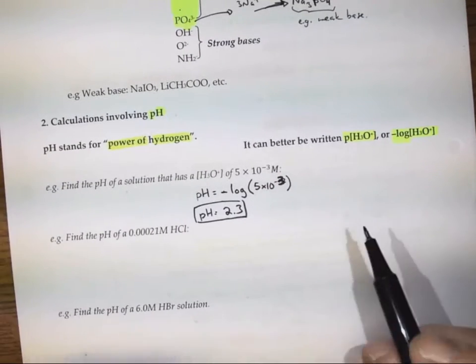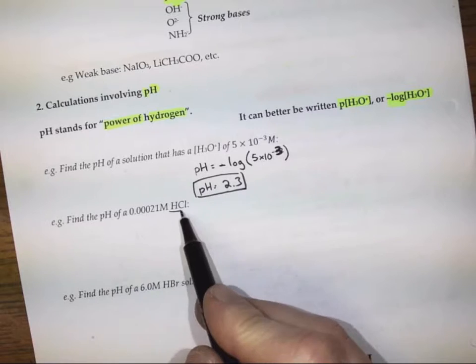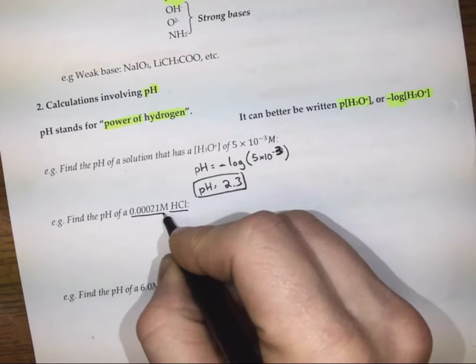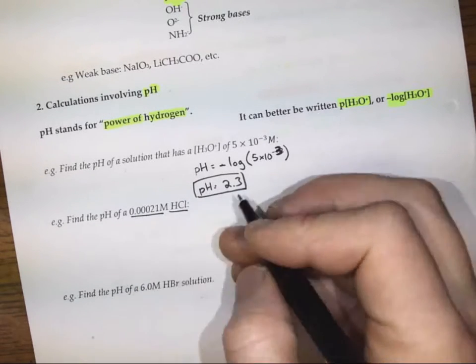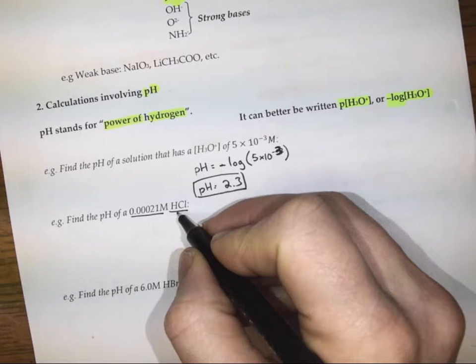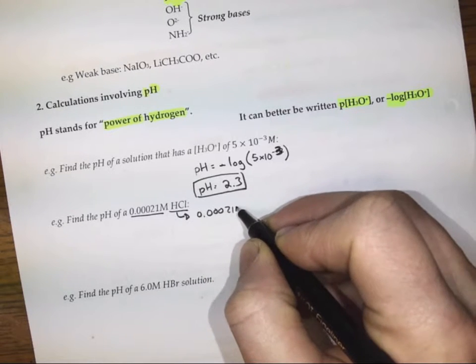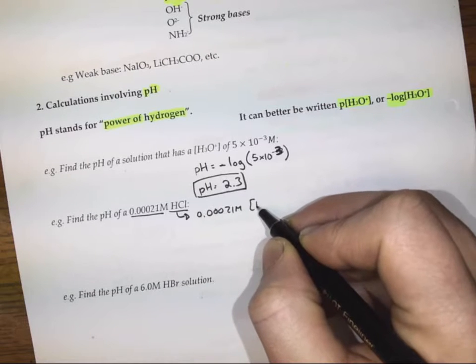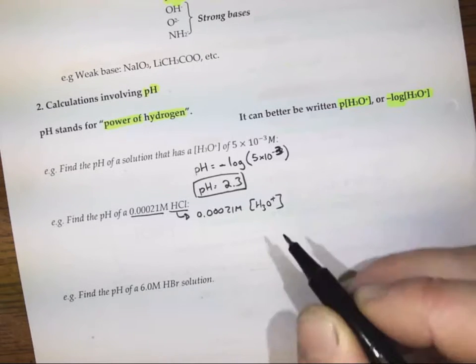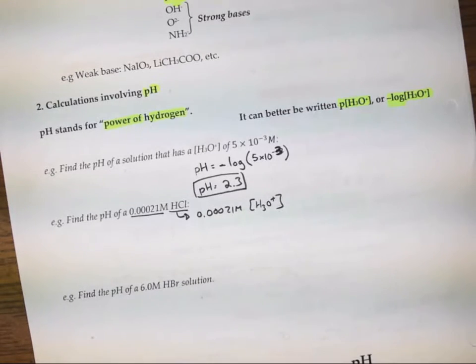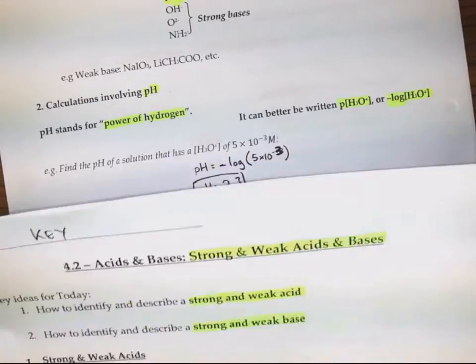Okay, it's pretty straightforward. Now, however, of course, we have to know that in a 0.0 whatever concentration of HCl, this means we have a 0.00021 molar concentration of hydronium ions as well, right? That's something that we covered when we talked in 3.2. And by 3.2, I mean 4.2. That's something we talked about back here, right?